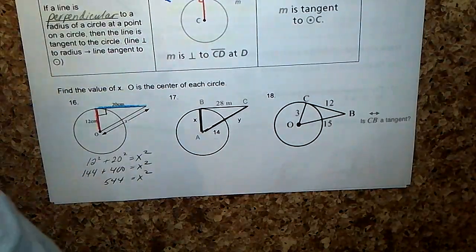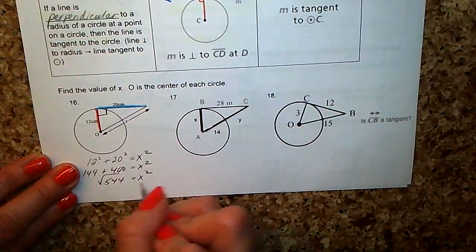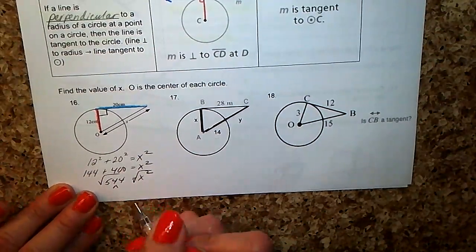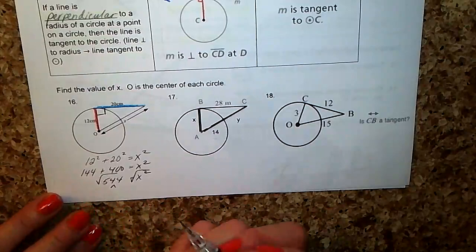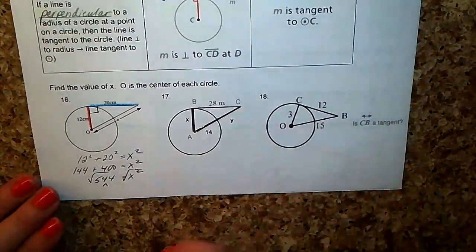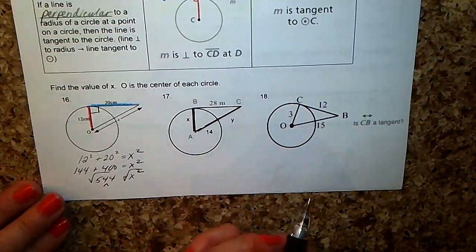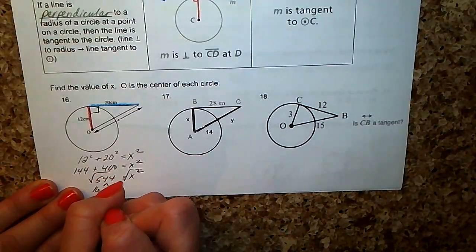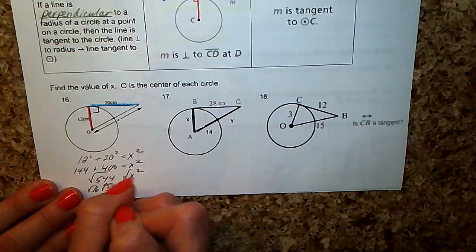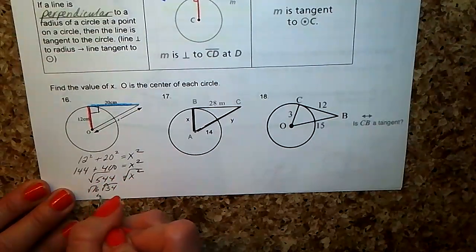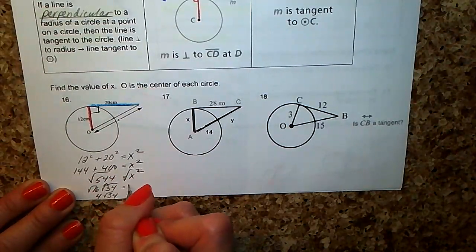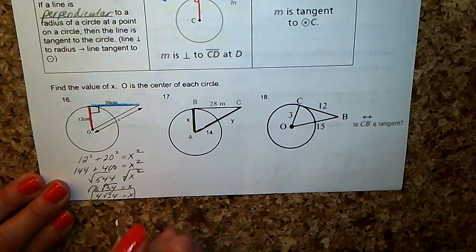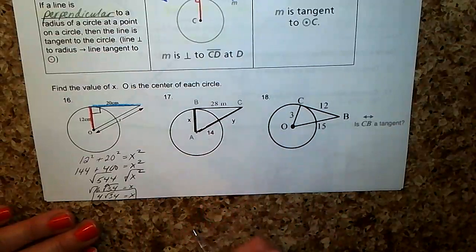So let's take a look. We've got to break down the square root of 544. Let's break that down. What numbers go into it? Now, this is where you could use your birthday cake method to break it down, or you could simply figure out the biggest perfect square that goes into it. To save time, I'm going to do this. 16 and 34 are the numbers. So the square root of 16 is 4, and root 34 does not break down. So 4 root 34 is our answer there. All right, let's go to the next one.